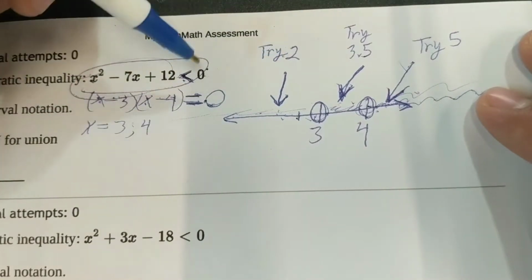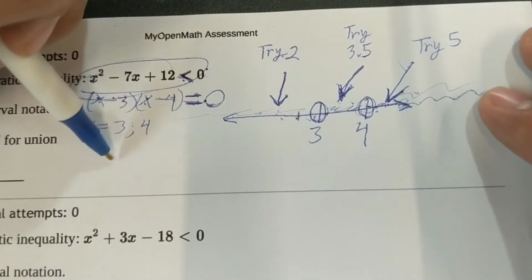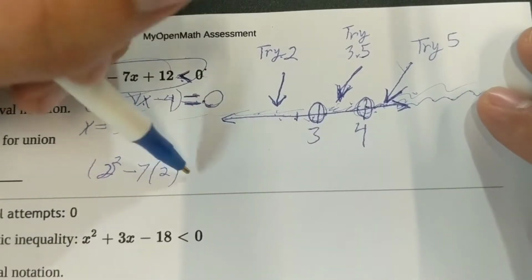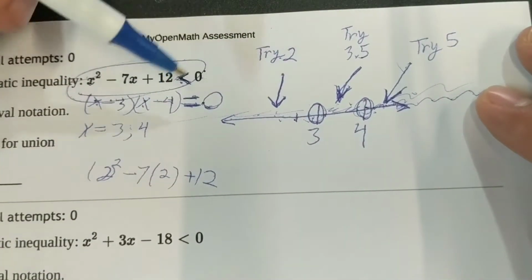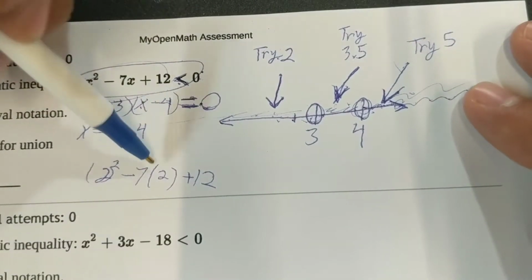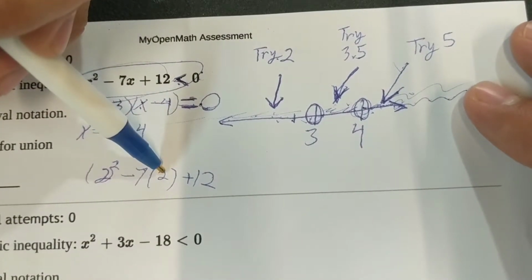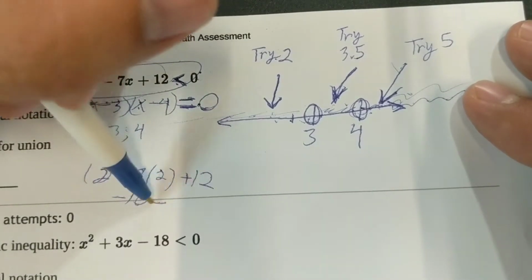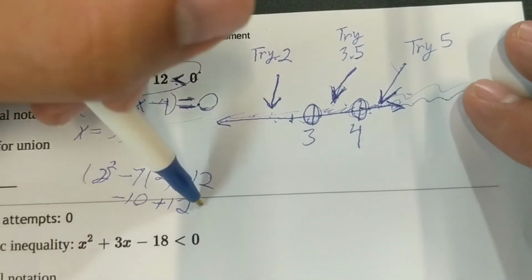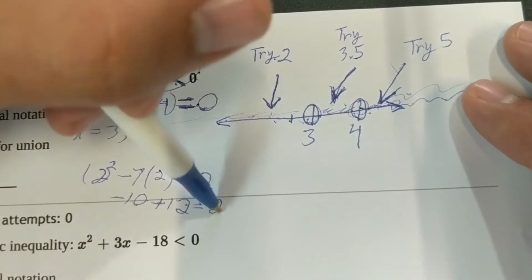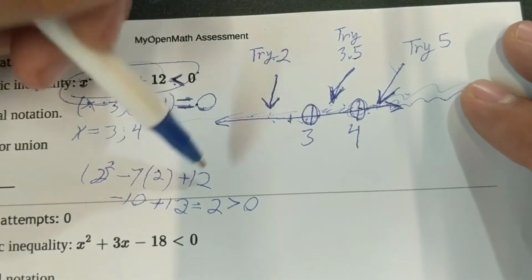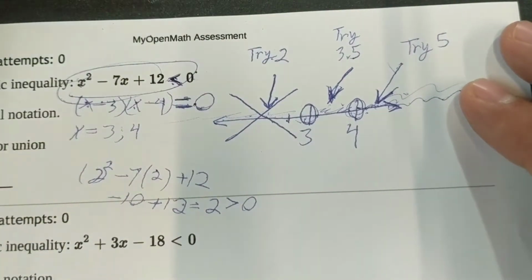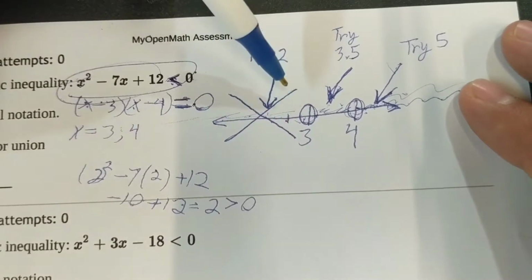Let's try 2. Then 2 squared minus 7 times 2 plus 12. Let's see if that does what we want. 2 squared is 4, minus 14. 4 minus 14 is negative 10, plus 12. That's positive 2, which is greater than 0. That's not what we wanted. We're hoping for less than 0. So that's out. Things to the left of 3 are not in it.